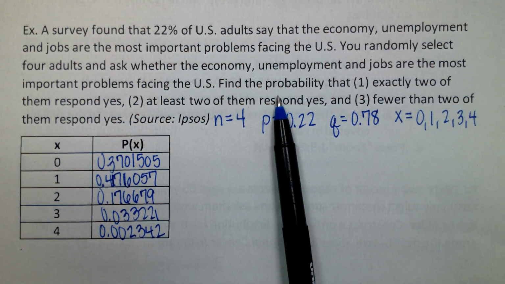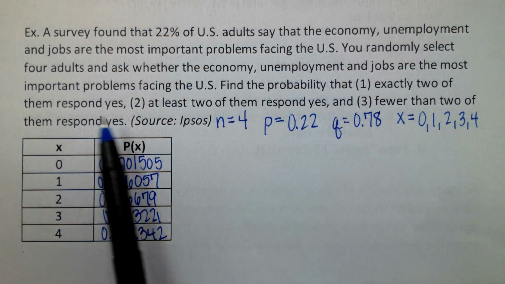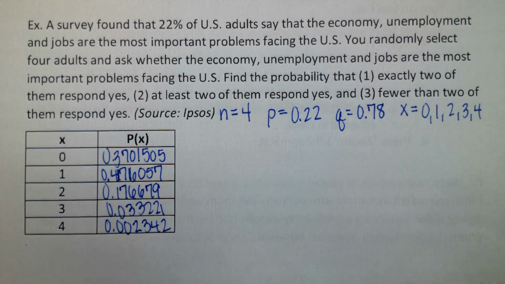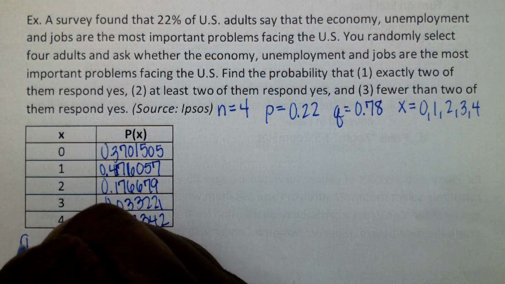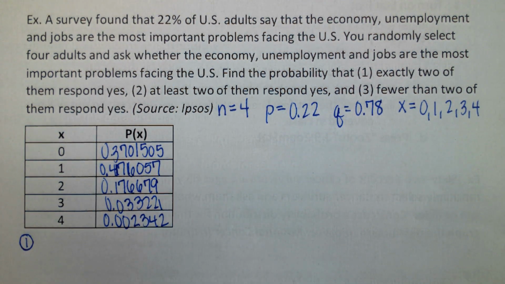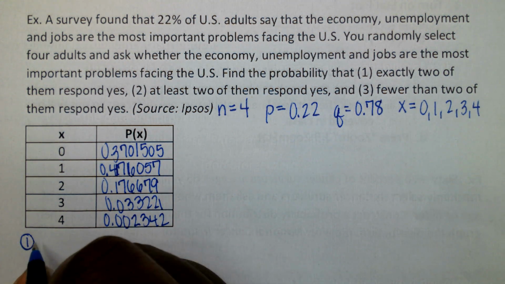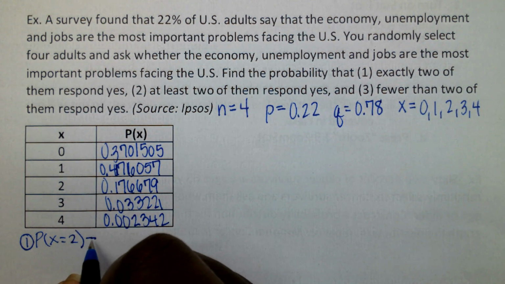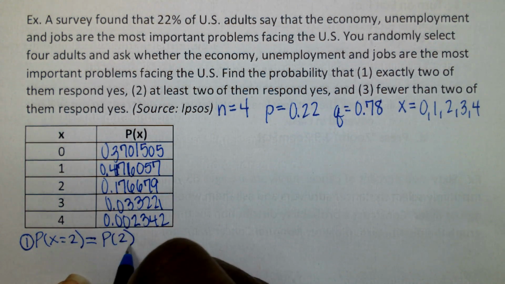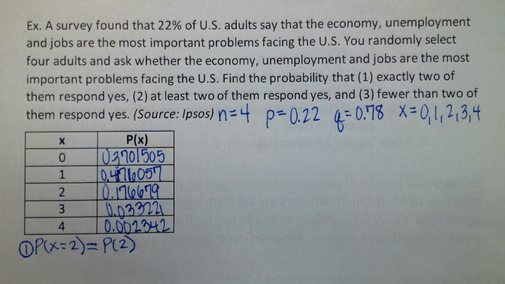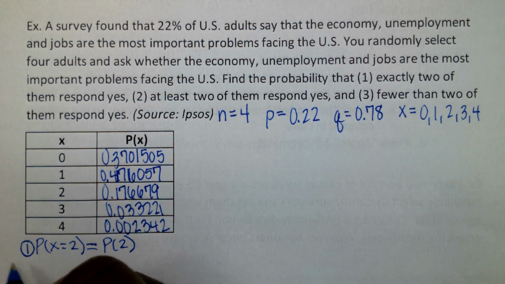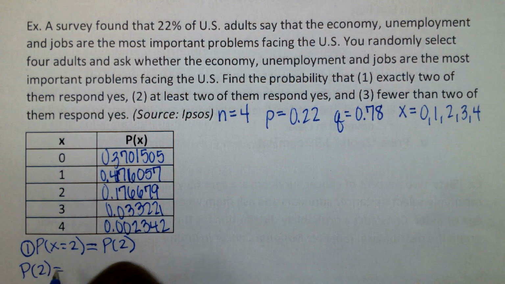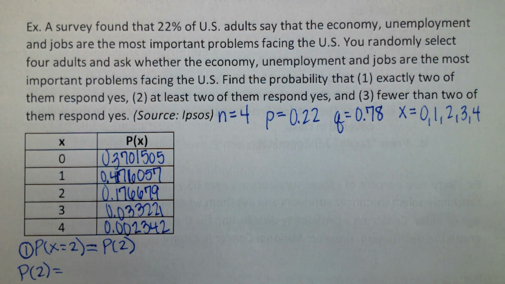So we want to find the probability that exactly 2 of the 4 people responded yes, based on our calculations. So I'm going to do one down here. First, let's do the manual way. Exactly 2 means x equals 2. So we are looking for P2. That's it. P2. So with P2, manually, this is what it looks like.